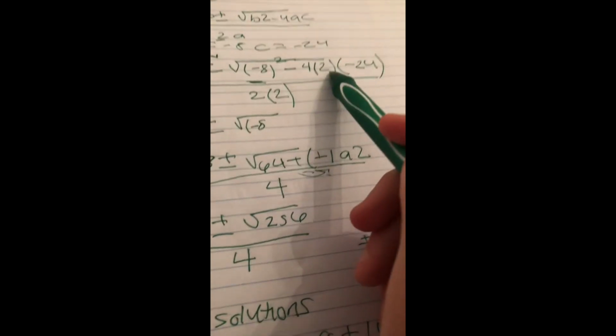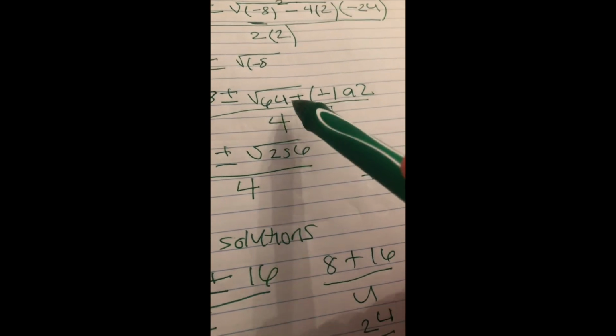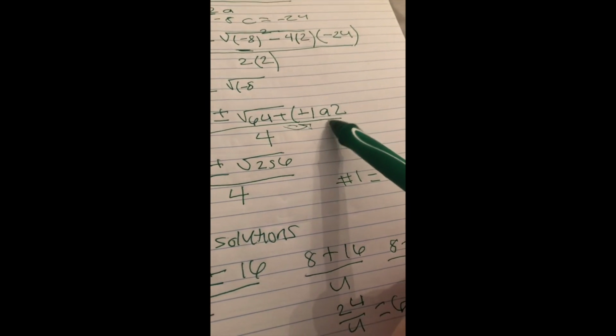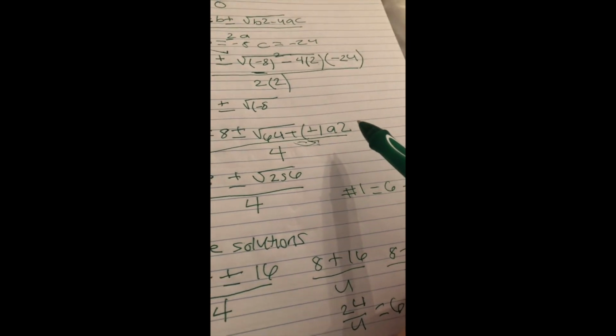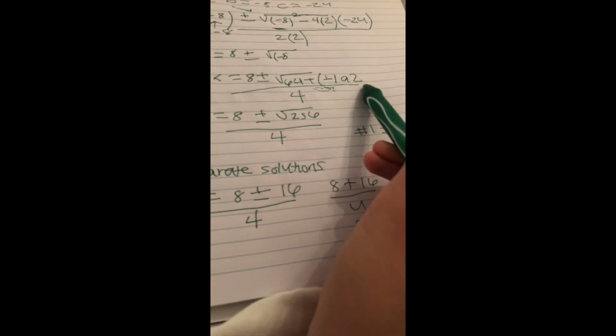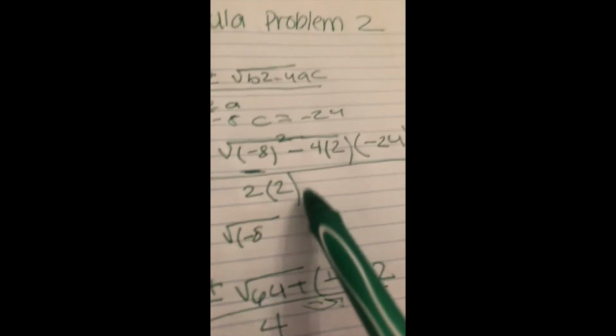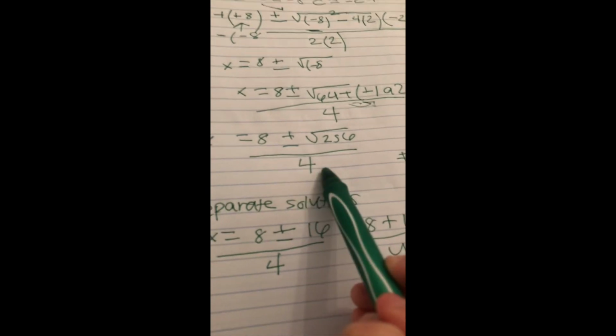And as you can see up here, we had the two negatives, and now we have plus 192. That leads us to 64 plus 192, which gives us 256, and leaves us with x equals 8 plus or minus the radical of 256 all over 2 times 2, which is 4.